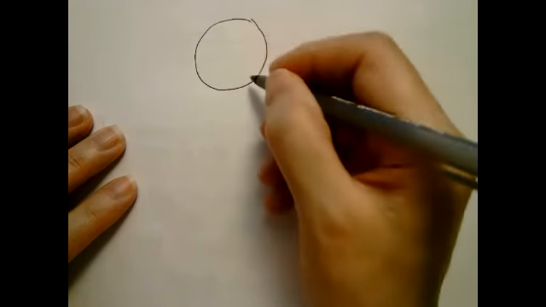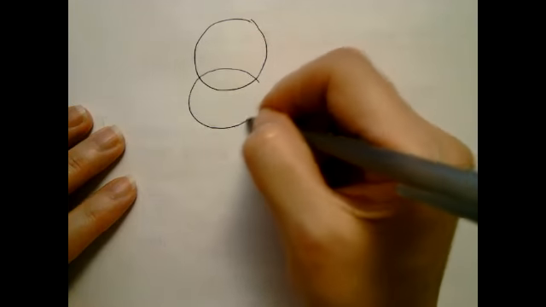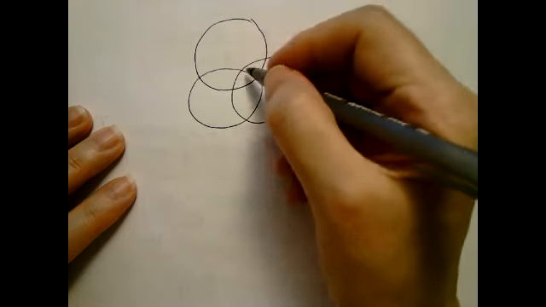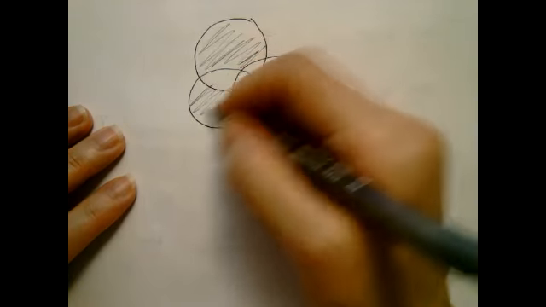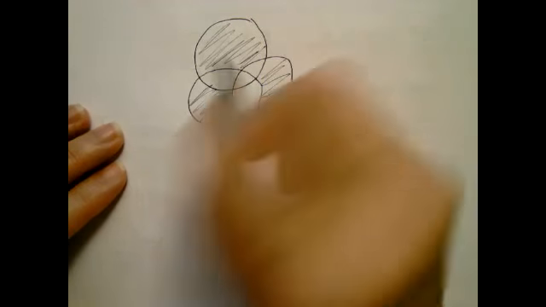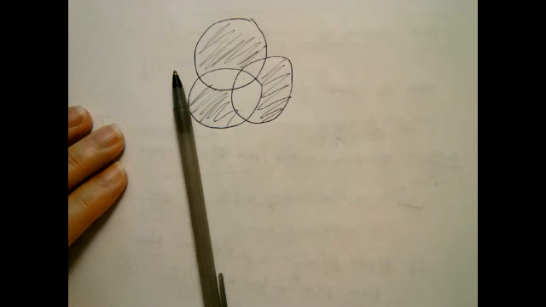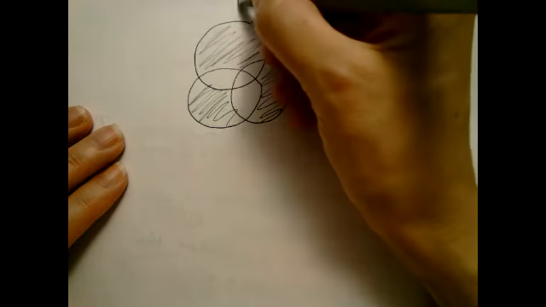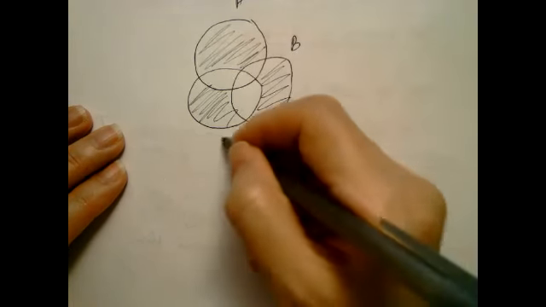So I imagine it's this one. Okay, that's the one, right? And I forgot to put that. I said this is A, B, and C.